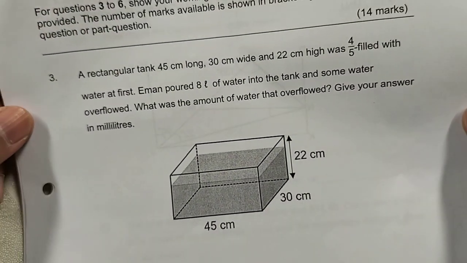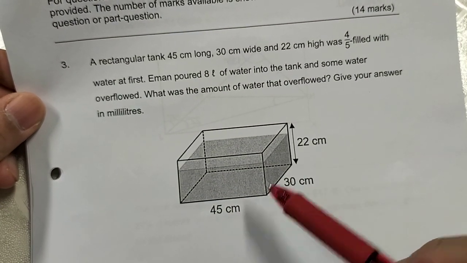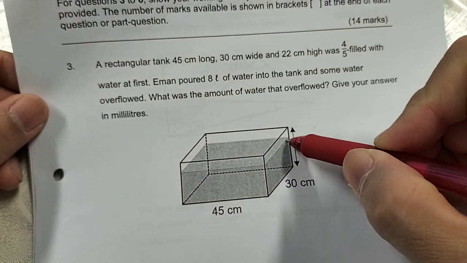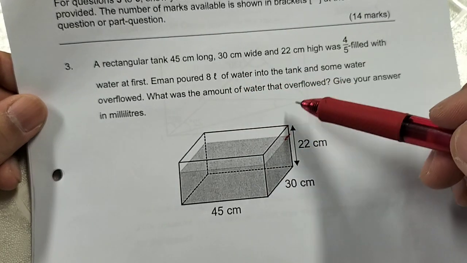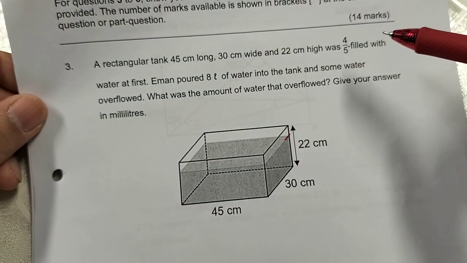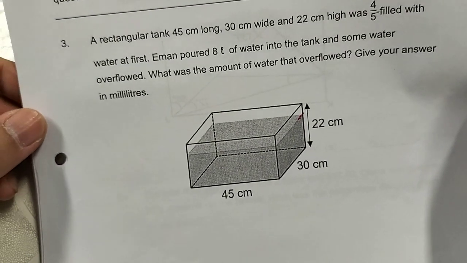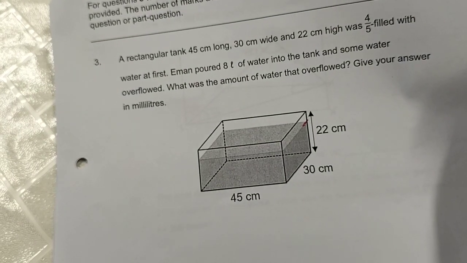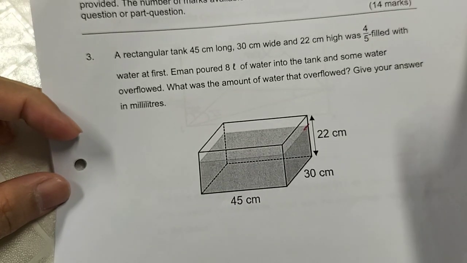Now a rectangular tank 45 cm long, 30 cm wide and 22 cm high was 4/5 filled with water. So up to here is 4/5. Iman poured 8 liters of water into the tank and some water overflowed. So what was the amount of water that overflowed? Again, there are several ways you can use to do this, so I can't possibly do it in all the ways that you have used. So let's take a look at just one way.